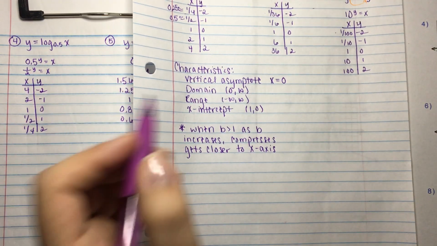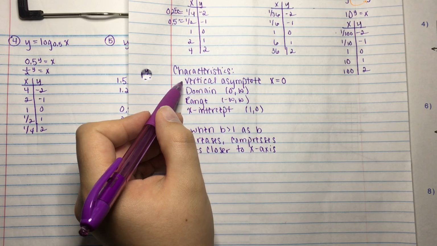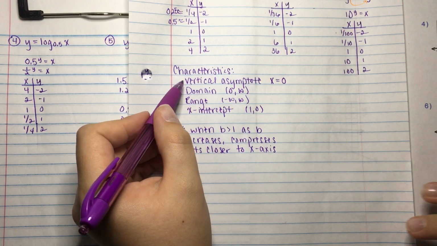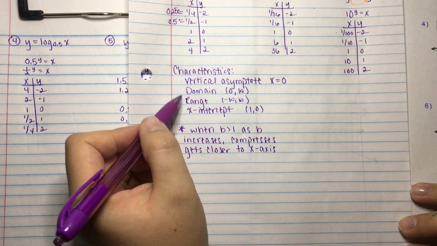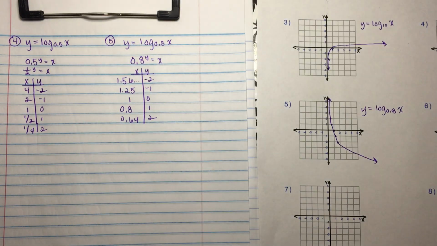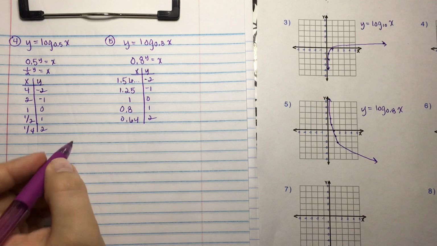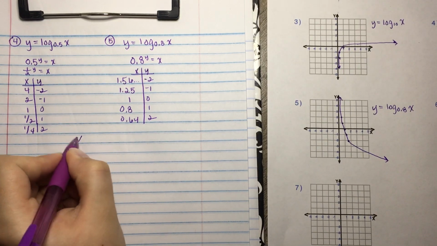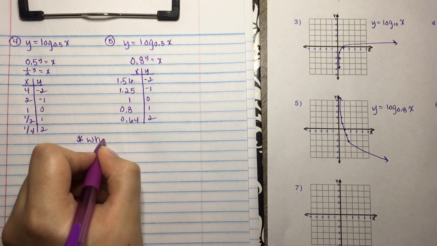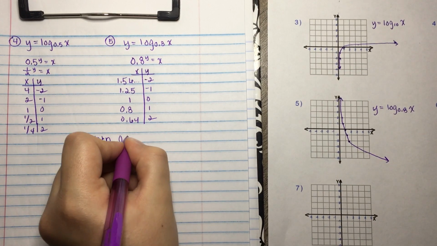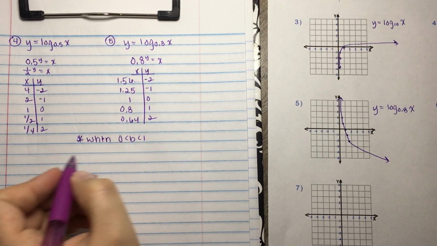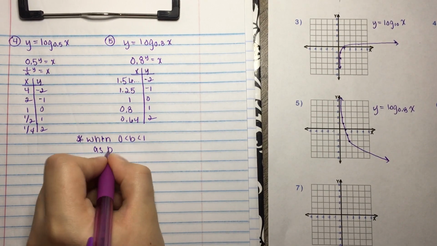When our base is between 0 and 1, we still have these characteristics: vertical asymptote, domain, range, and x-intercept. And then now we're just going to have a little bit different start here of something that we notice, and that's going to be when our base is no longer greater than 1, but instead it's between 0 and 1, kind of like this decimal here, as our base increases.